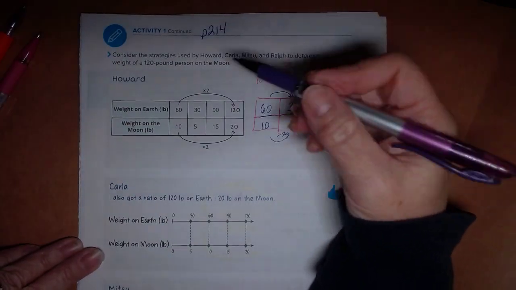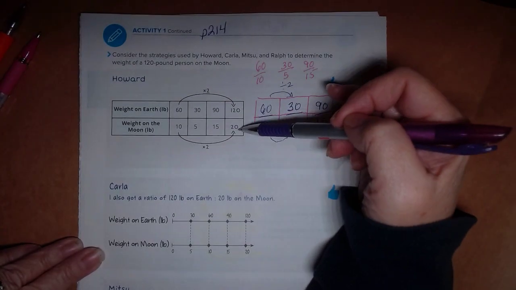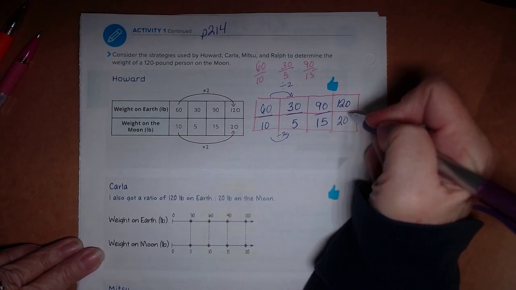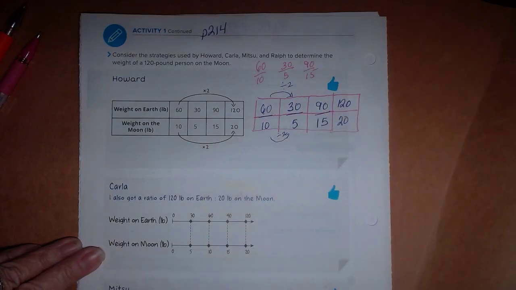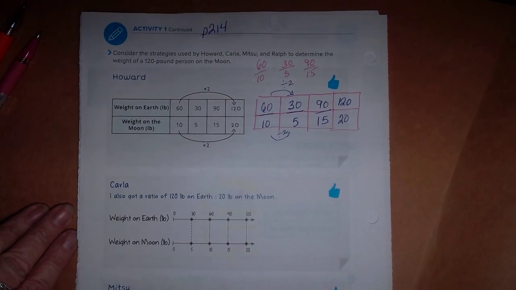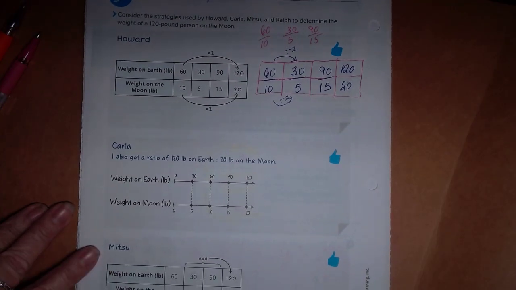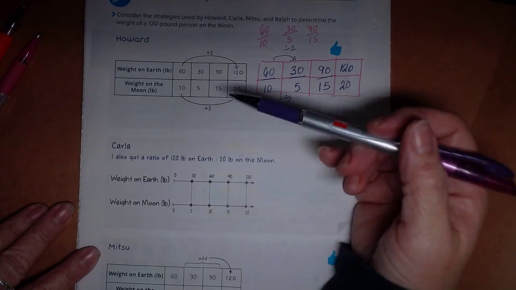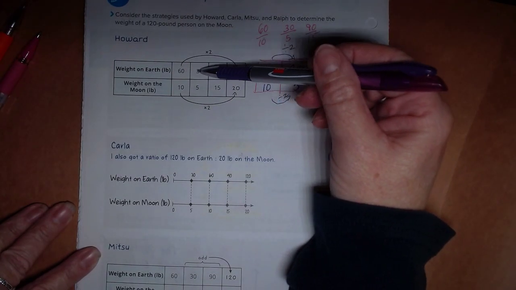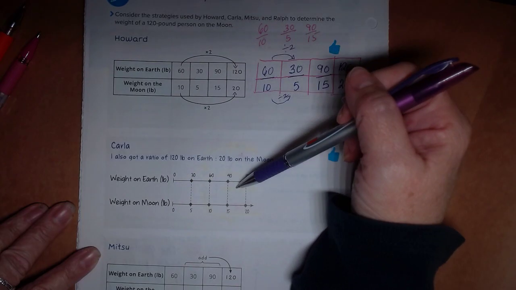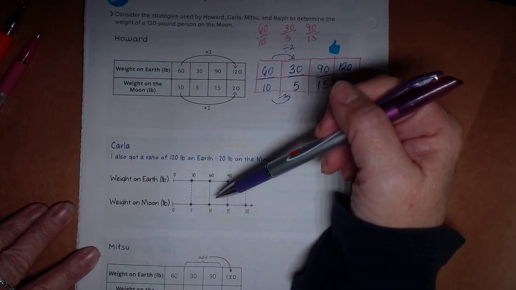And is that true? So 60 times 2 gets us the 120. So 10 times 2 gets us 20 here. Okay, so that does work. Carla said, I also got a ratio of 120 pounds on Earth to 20 pounds on the moon. And she used a double number line. So where this didn't put them necessarily in ascending order, this one did. It doesn't change things. It's still 30 to 5, 60 to 10.